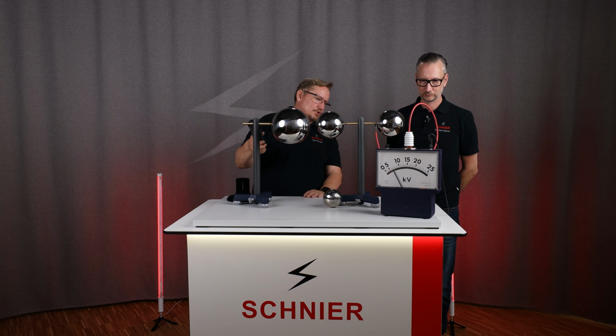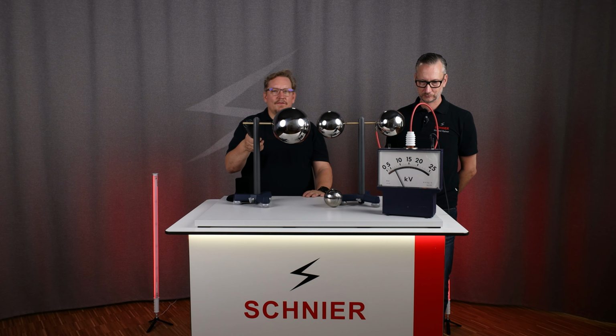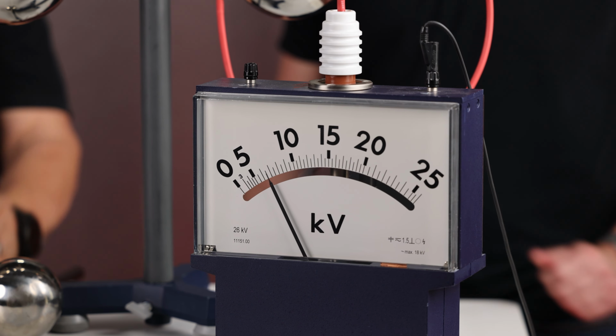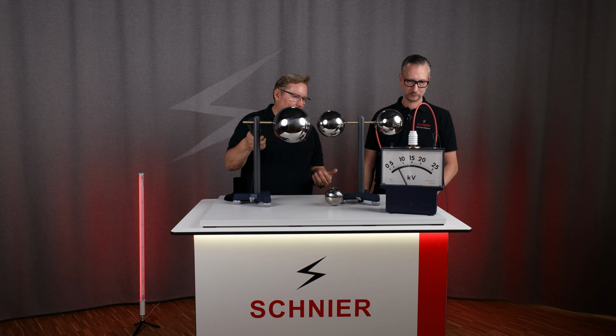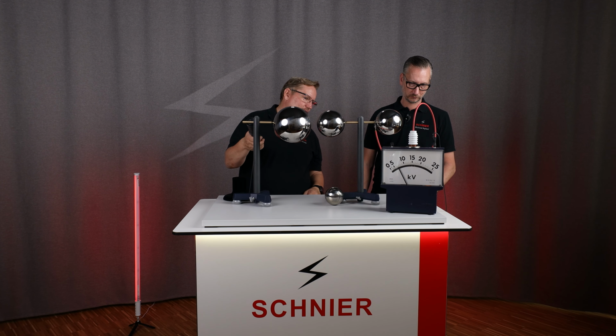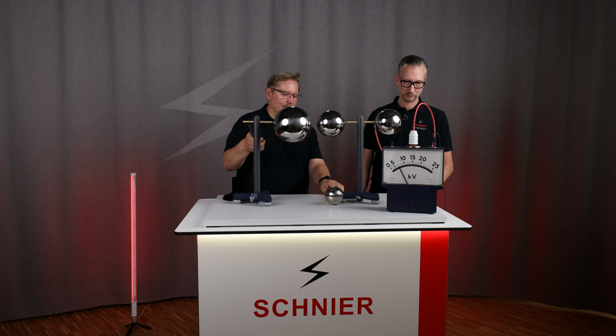The electroscope shows it. It doesn't move much because of the small amount of energy we are using. But we can see that something is happening.